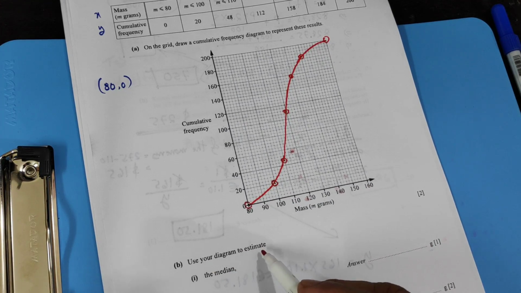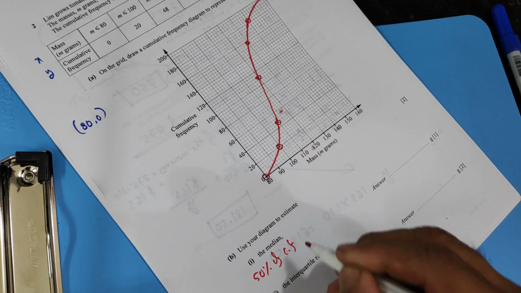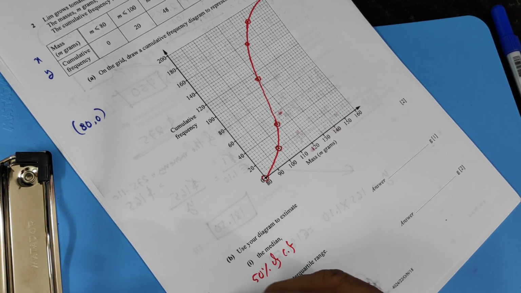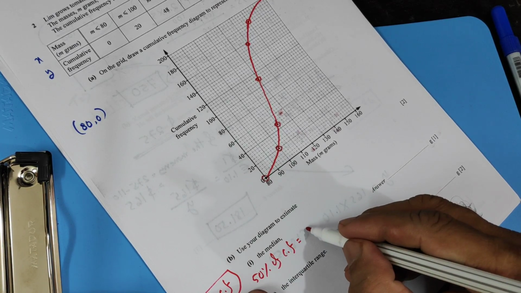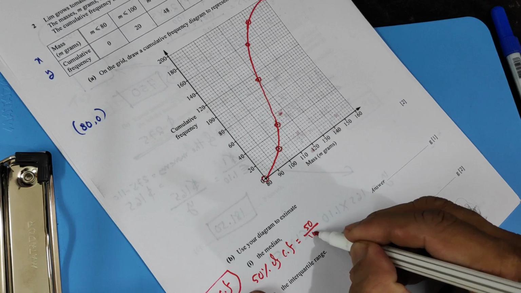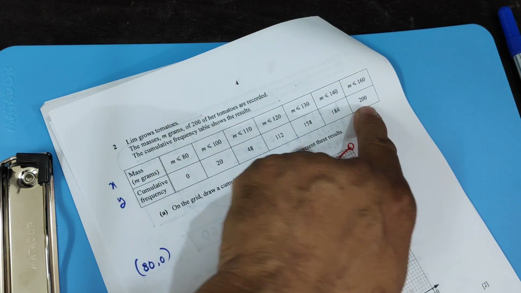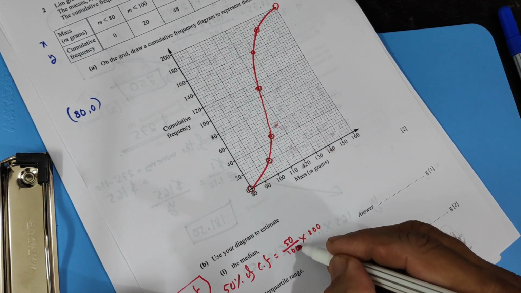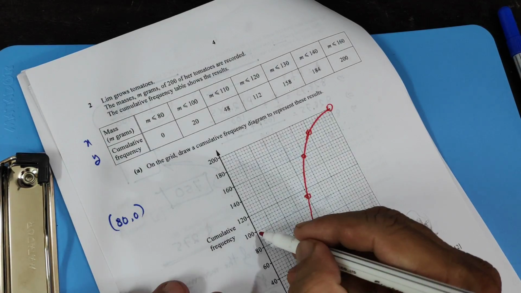Use your diagram to estimate the median. Now median, you know that median is 50% of cumulative frequency, or you can write down half. 50% means 50 divided by 100, half of cumulative frequency. It doesn't matter whatever you use. So 50 divided by 100, and cumulative frequency we had up to 200. You can see that in the table, or you can see in the diagram over here. So 200, so that's gonna be 100. So this is 100 over here.